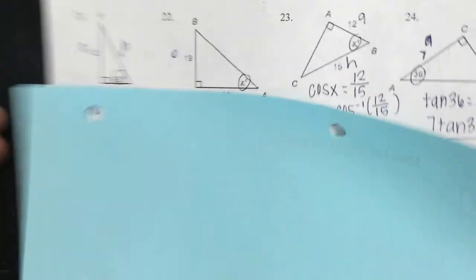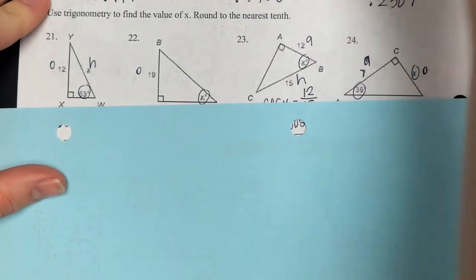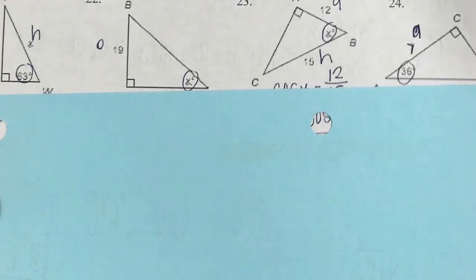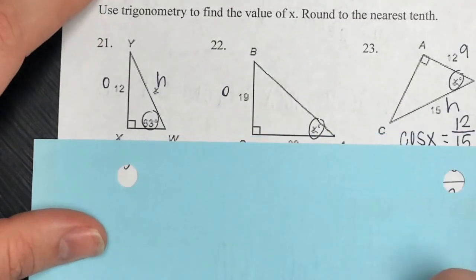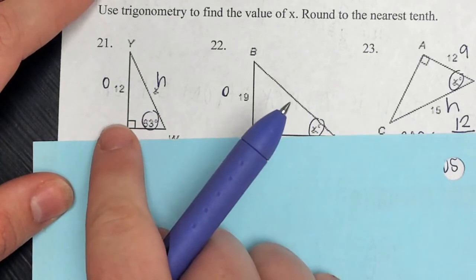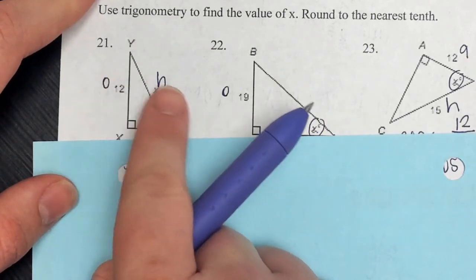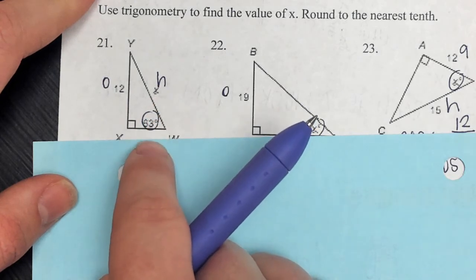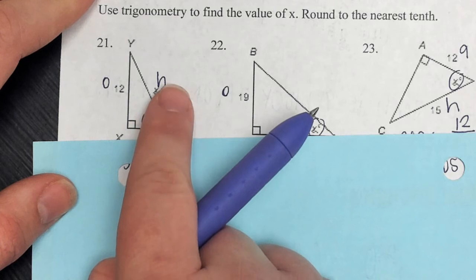Okay, now let's practice setting up these trig equations in 21, 22, 23, and 24. So remember, I always circle the angle measure I'm using or finding. So for 21, we're using 63. So, Natalia, if this helps you, I always write OH because 12 was opposite of 63 and the hypotenuse is across from a 90-degree angle.